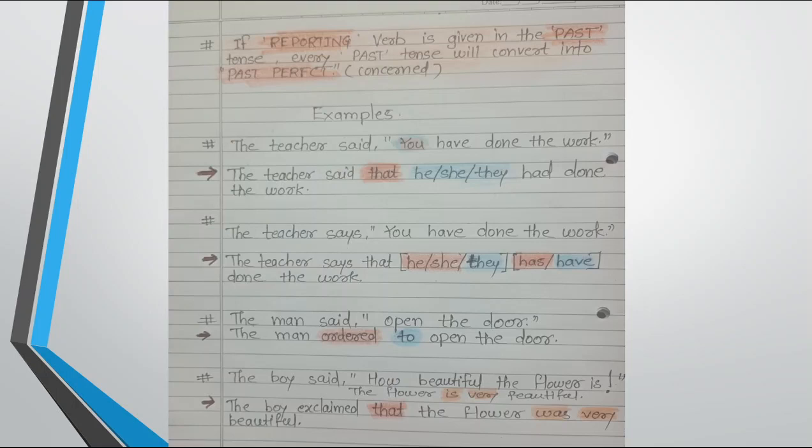So with the help of the table, we can solve the paper, the WH direct indirect, and it is very easy with the help of the table. So here, let us take how beautiful the flower is. Now before solving the sentence, we have to convert the exclamatory sentence into assertive form. So here the assertive form will be, as I have written there, the flower is very beautiful.